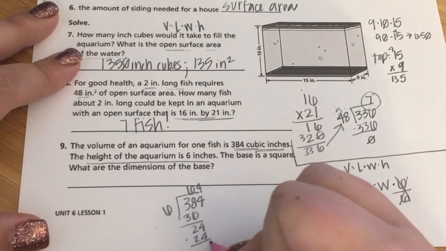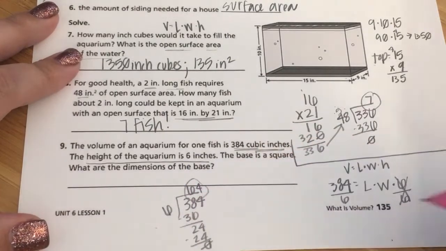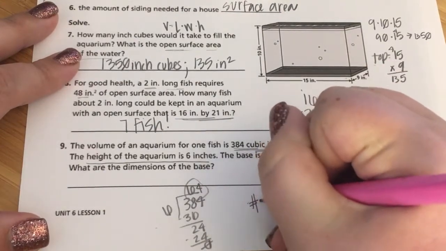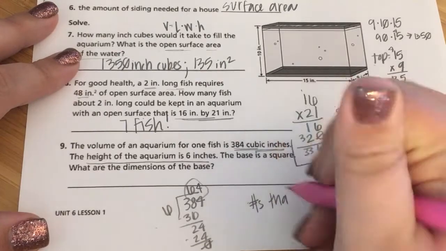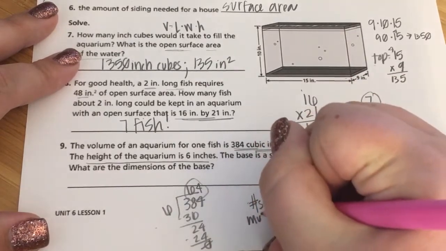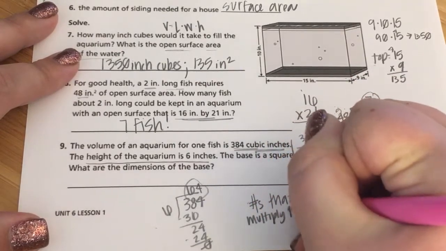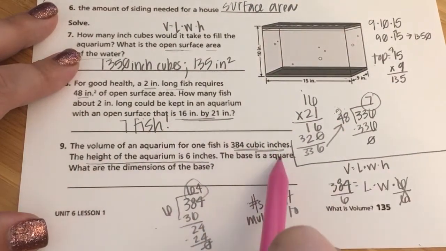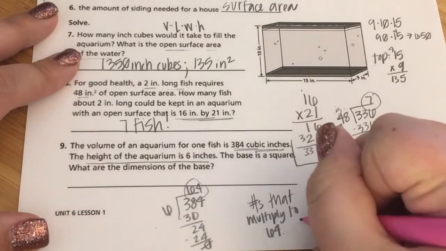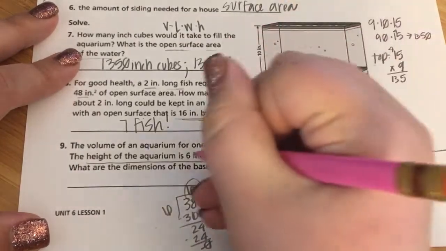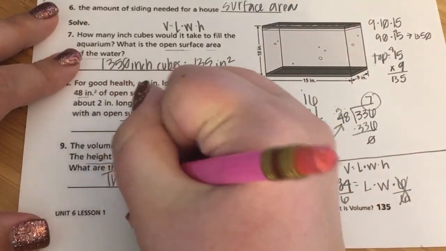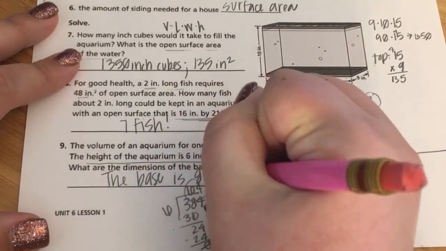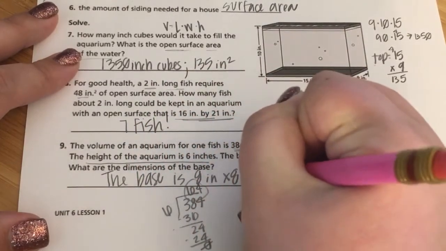So now I've got to ask myself, can you think of 2 numbers that are the same number that multiply together to get 64, knowing they must be the same because the problem gave me the hint that the base is square? So, you know what? I bet it is 8 because 8 times 8 is 64. So the dimensions of that aquarium would be 8 by 8 by 6.